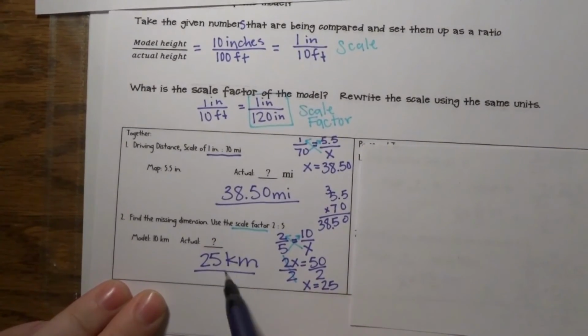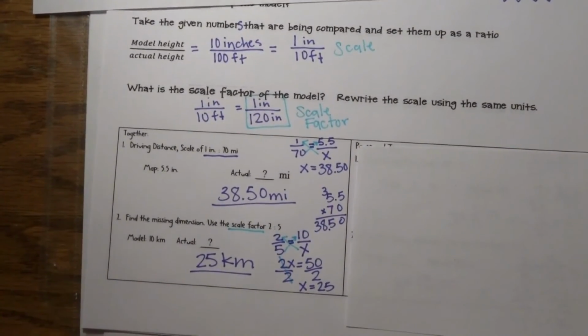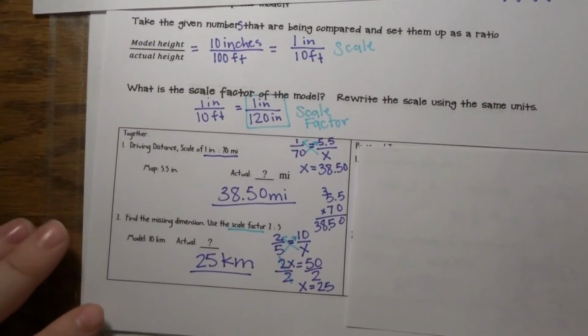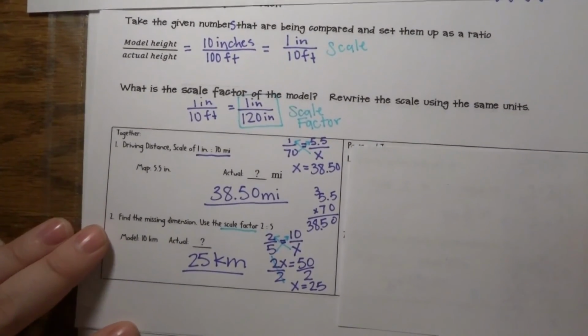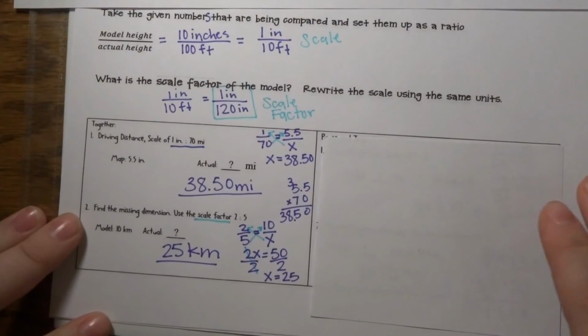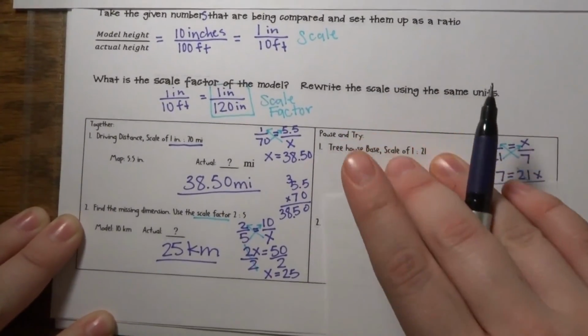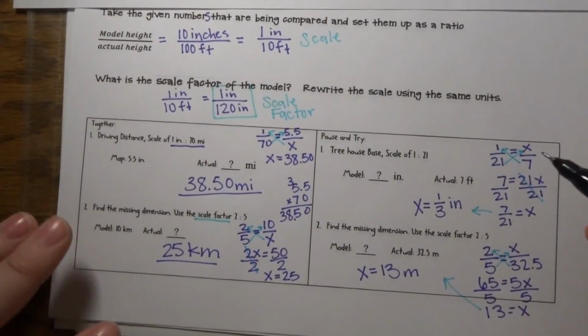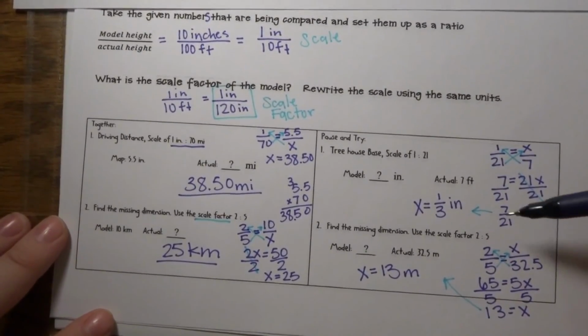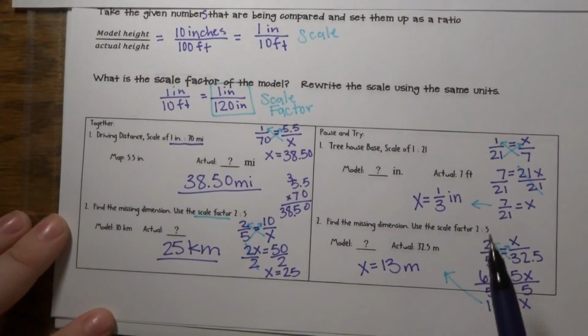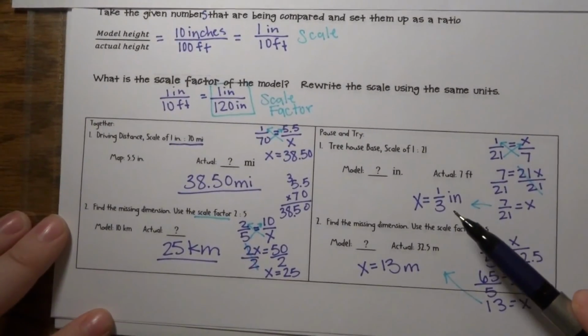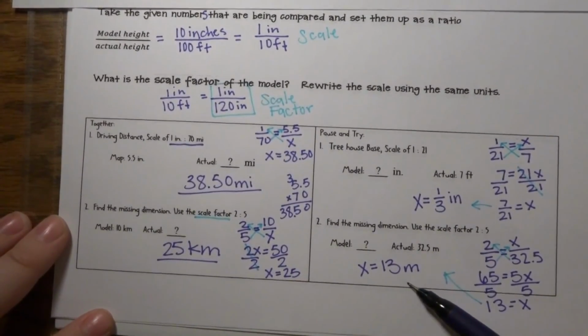Remember to put your label on there because we need to know what kind of units it is. Now pause the video and try these next problems on your own. So after trying the problems, you should get something like this. Not something like this, you should get exactly this. 1/3 inch and 13 meters.